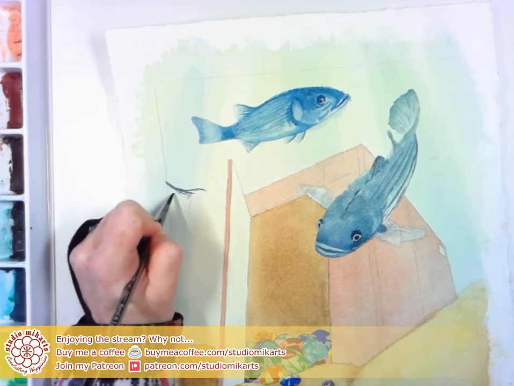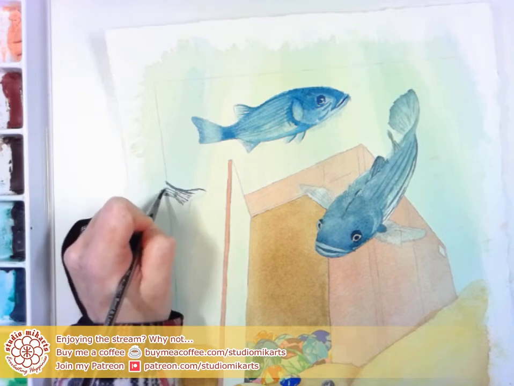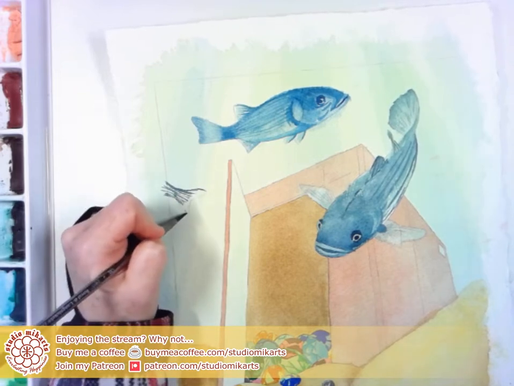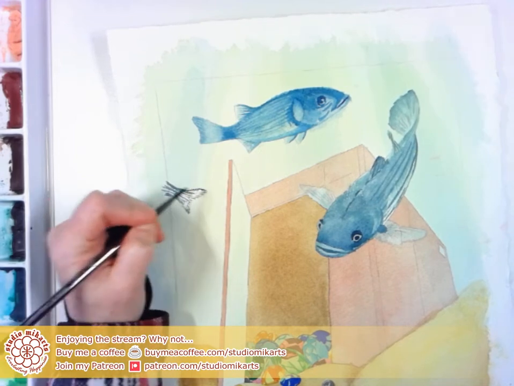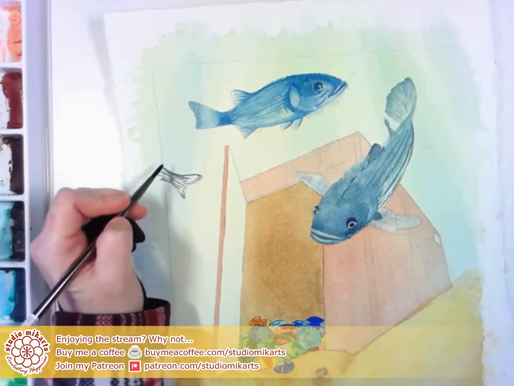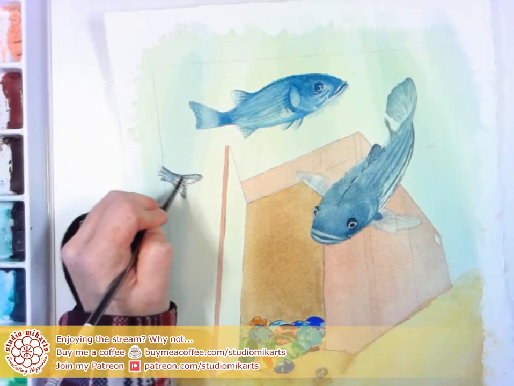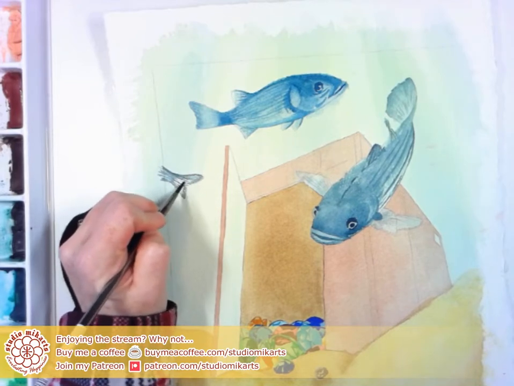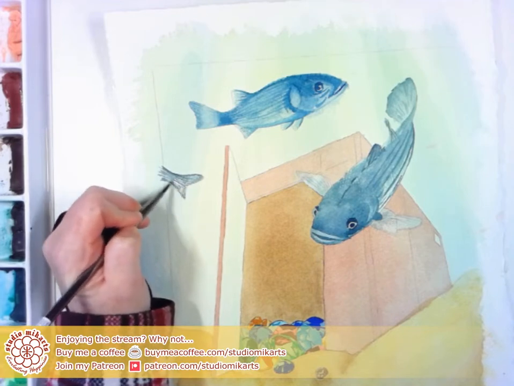Okay, got my basic lines. I'm gonna blend it out with a damp brush so that, yes. Yay.